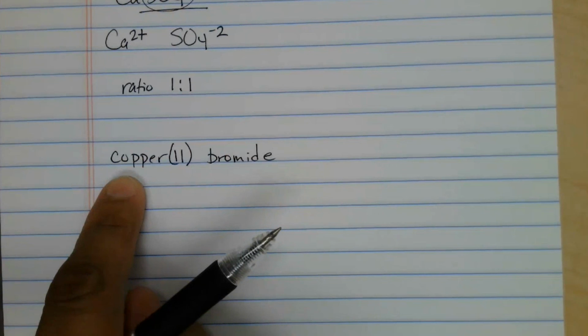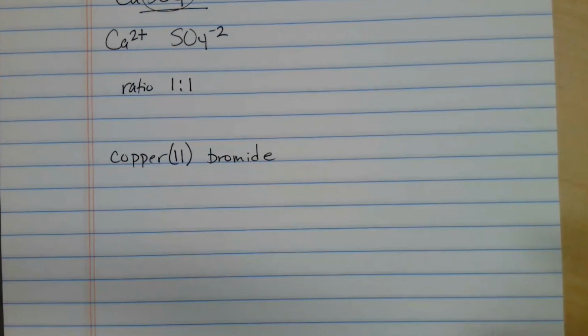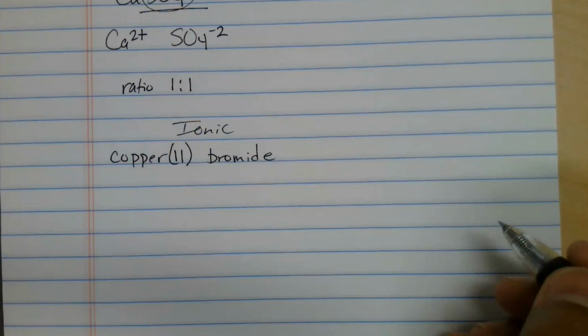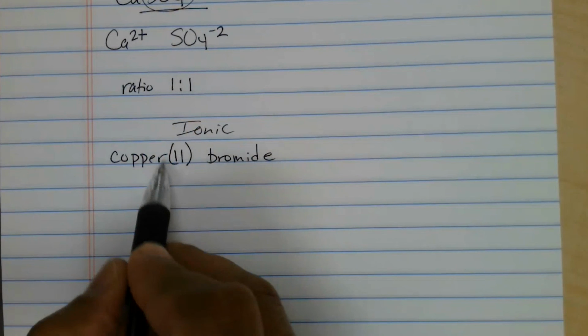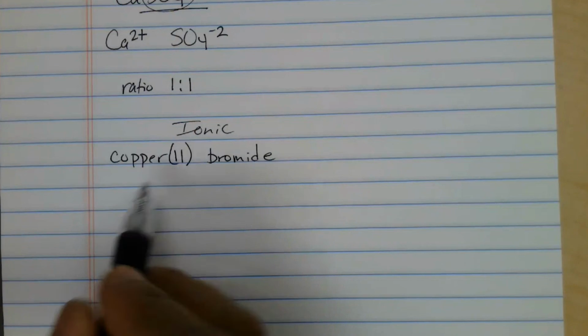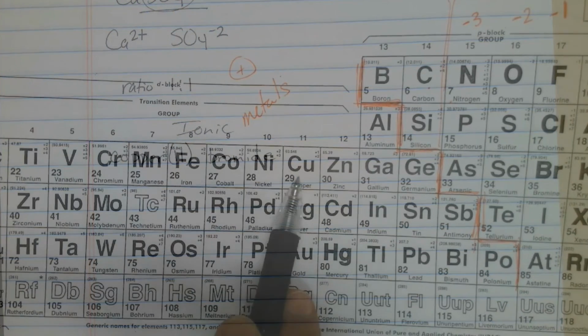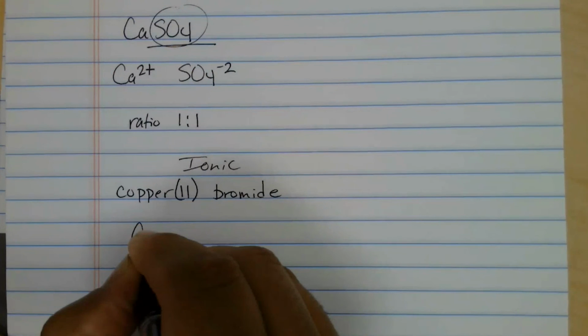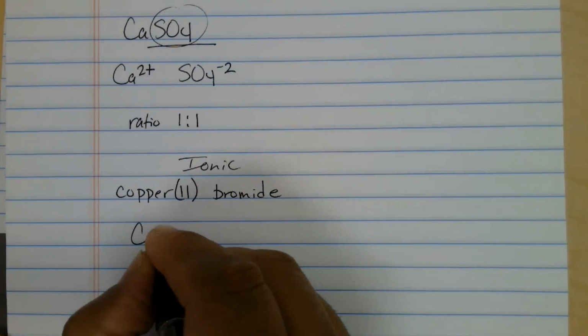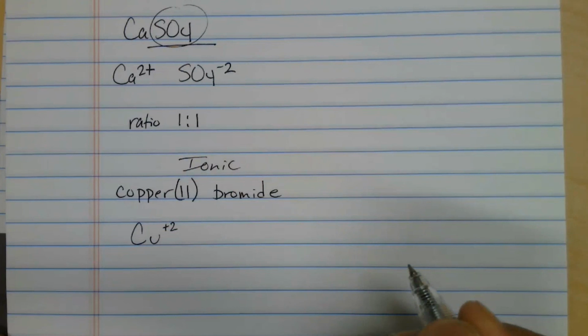This is a metal, copper is a metal, bromide is the nonmetal. So again, identify that this is ionic. Now there's a Roman numeral here, and the reason for the Roman numeral, like I said, for transition metals, you have to tell the reader what the charge is. The elemental symbol is Cu, and the charge is 2, so the Roman numeral is 2, so the charge is +2 on this ion.